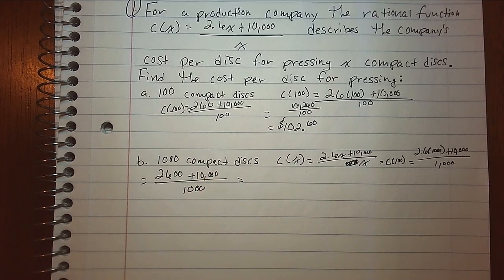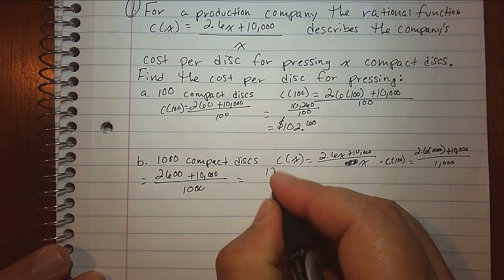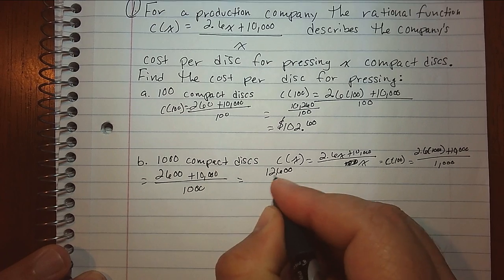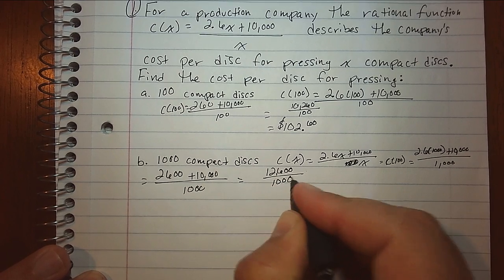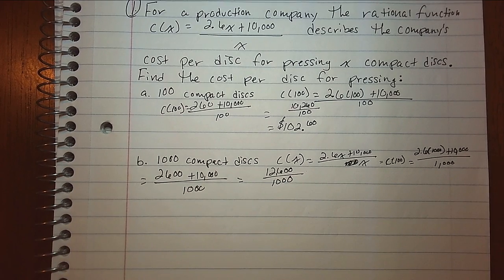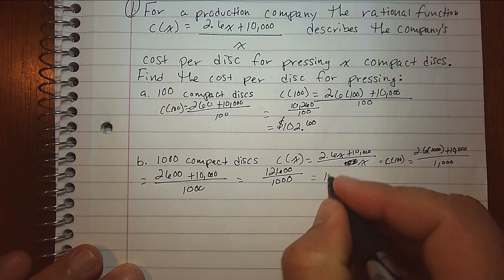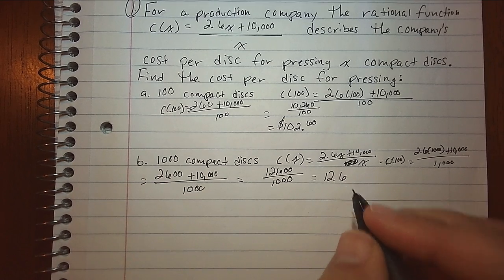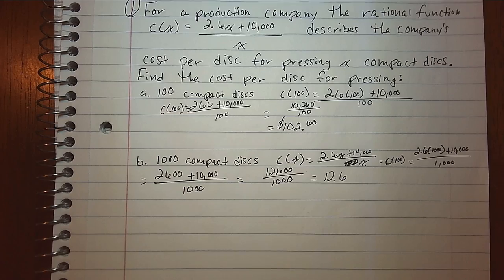So then when we add those two together, we get 12,600. And then when you divide that by 1,000, it ends up costing $12.60 per disc.